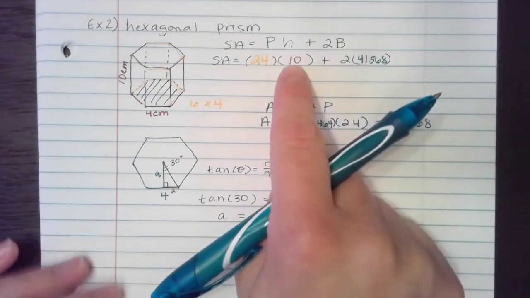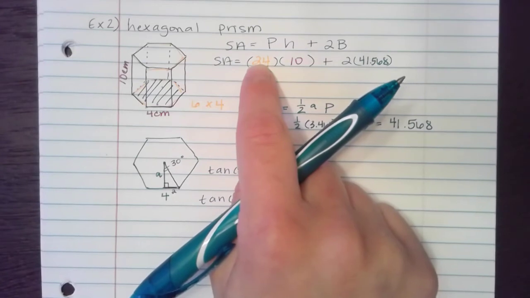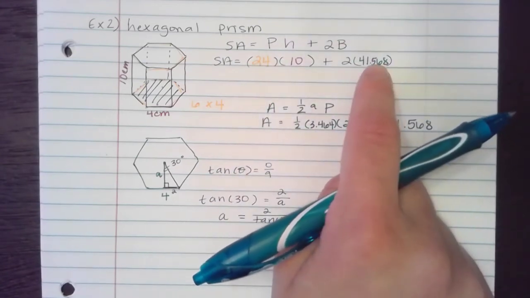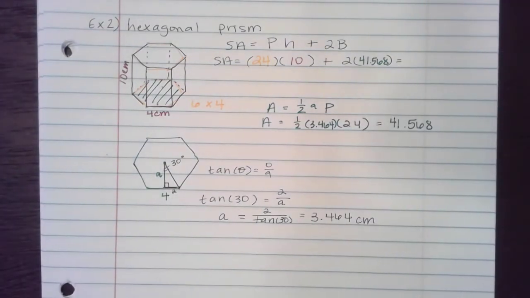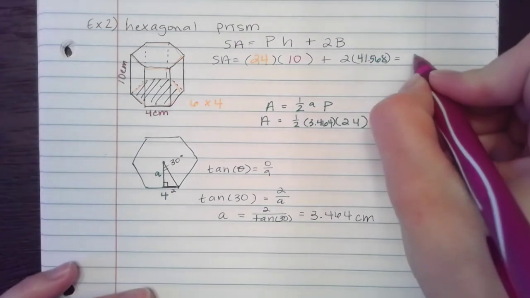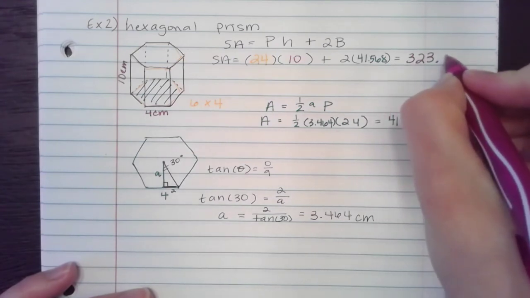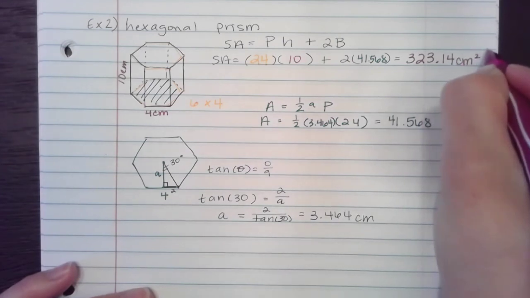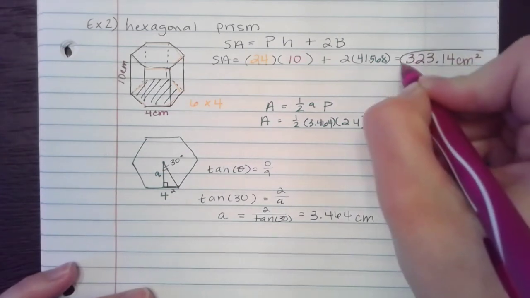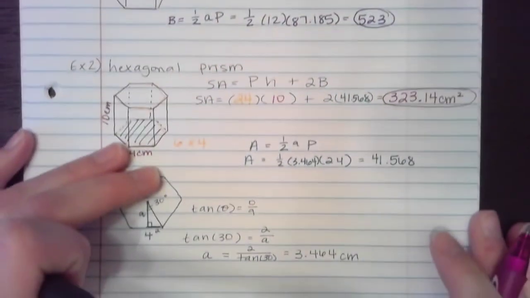So the height is usually given to you, or it'll be easy to find. The perimeter, again, is probably the easier one to find. And then find the area using the perimeter. Plug that all in, see what you get. I'll give you a second if you're using a calculator. You should get 323.14 centimeters squared. I just noticed that up above here I put meters. Sorry, that should be centimeters, and down here should be meters.